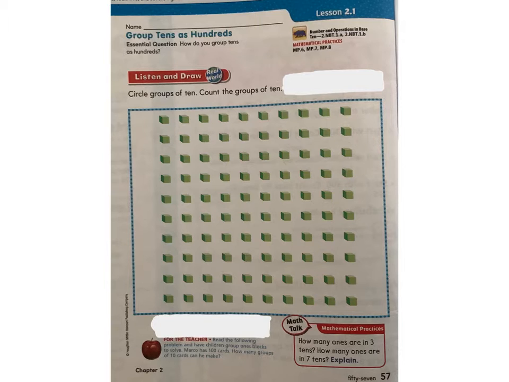So let's start by counting down this way to see how many ones blocks there are in each what's called column. So the column would be like this: 1, 2, 3, 4, 5, 6, 7, 8, 9, 10. That is 1 column of 1 blocks.